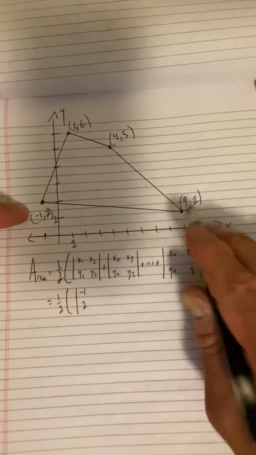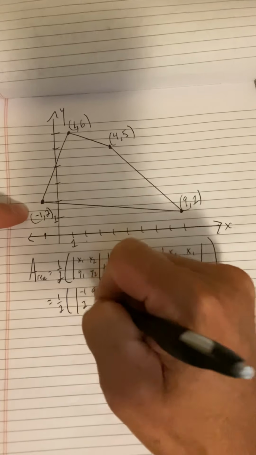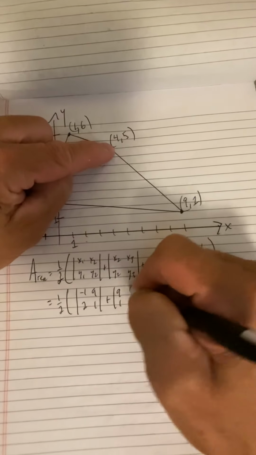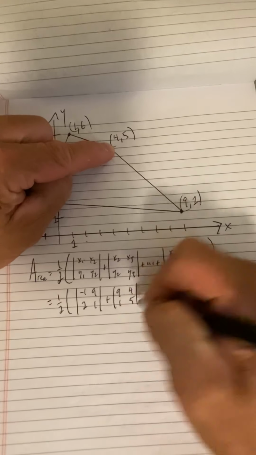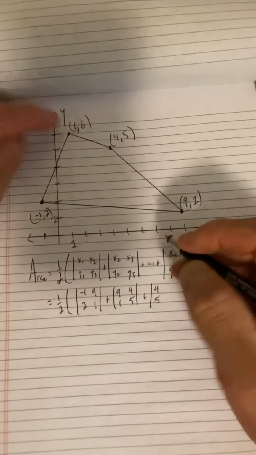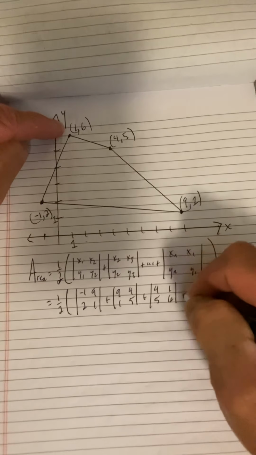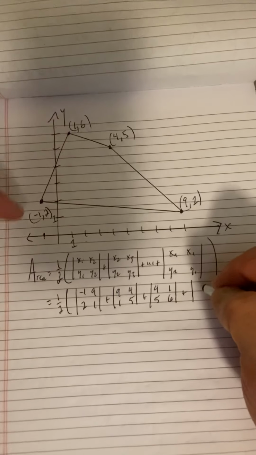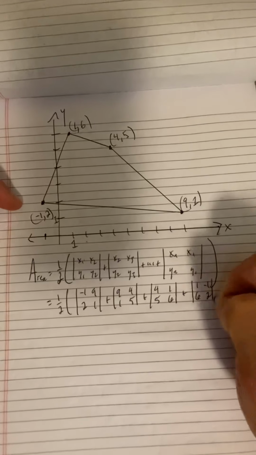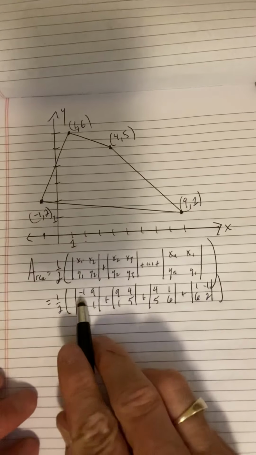So I have -1, 2 paired with 9, 1. Then I get 9, 1 paired with 4, 5. And then 4, 5 paired with 1, 6, and then finally the last one, because I'm coming back to the beginning, is 1, 6 paired with -1, 2. Now I get those determinants. Well, that's -1.